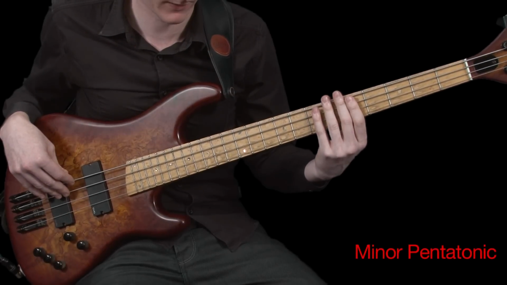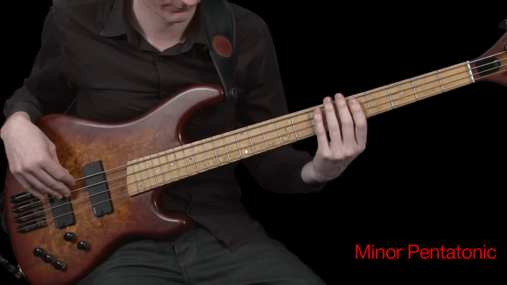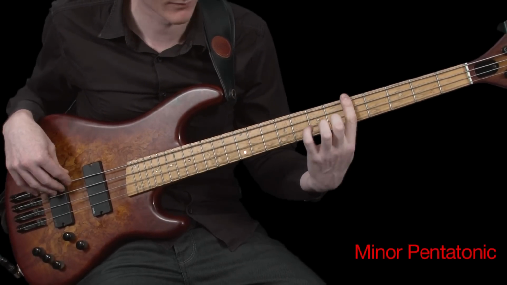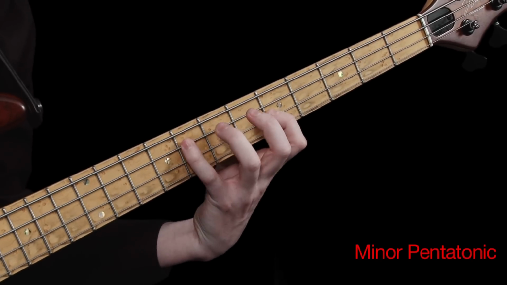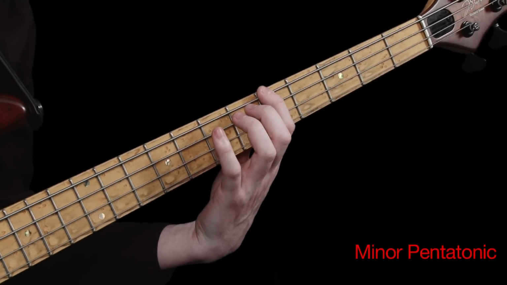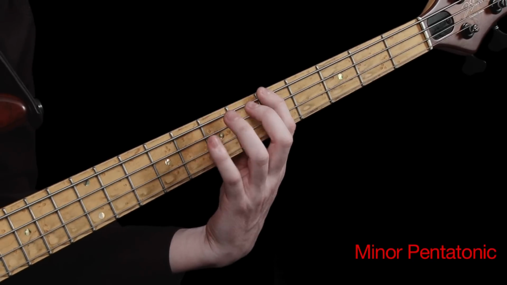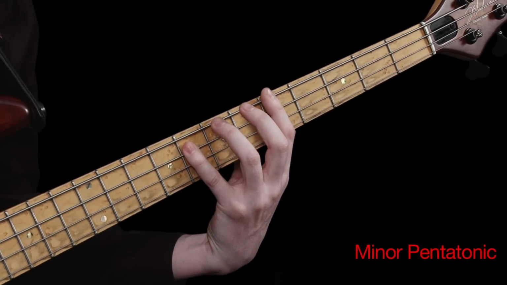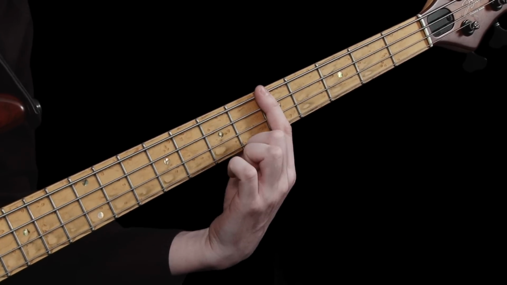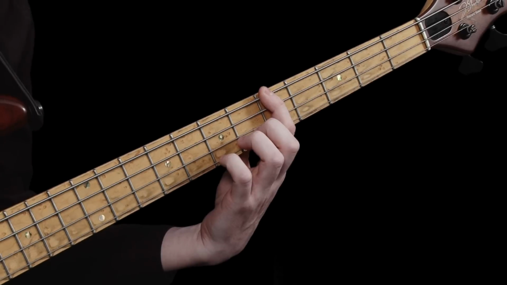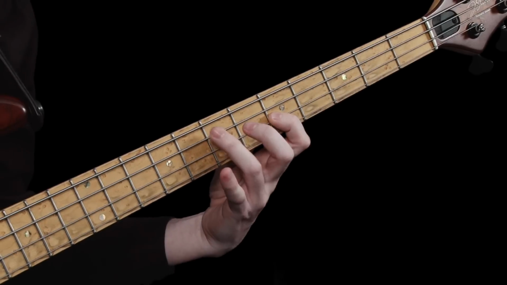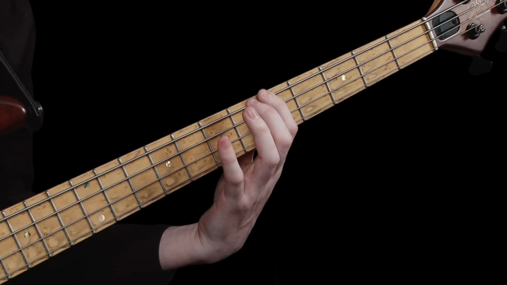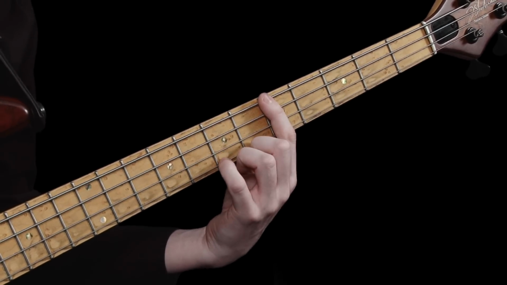As with the major pentatonic scale, the minor pentatonic scale can be thought of as basically the Aeolian modal natural minor scale, with the 2nd and 6th notes missing. So, starting on the root note of A and missing out these notes, we can quite easily piece together an A minor pentatonic scale. Play with me now as I demonstrate this scale.